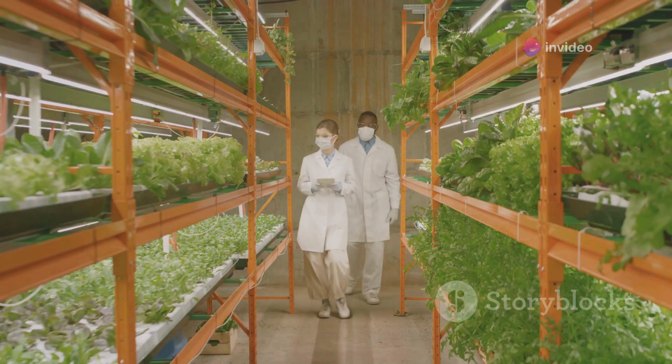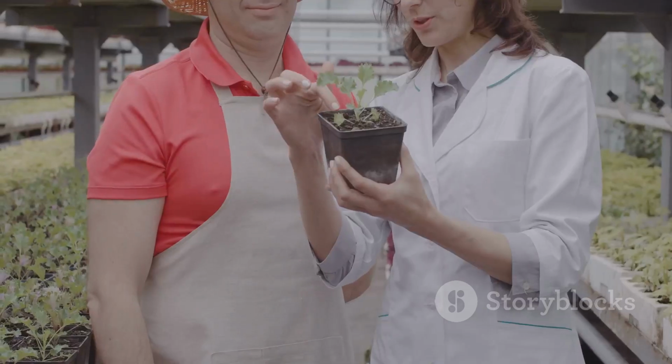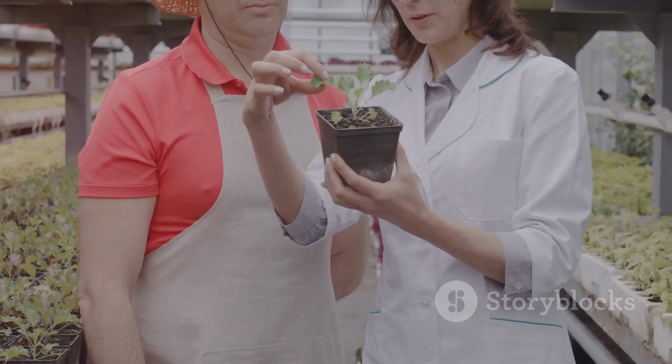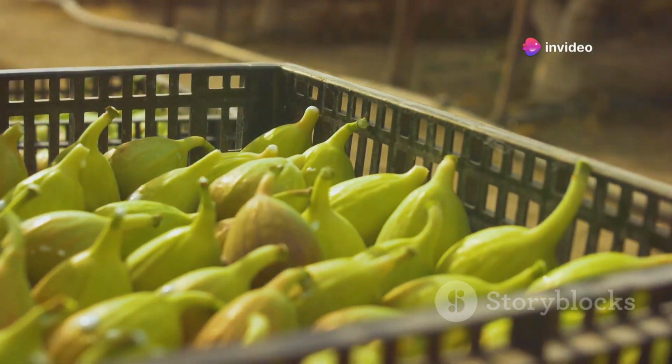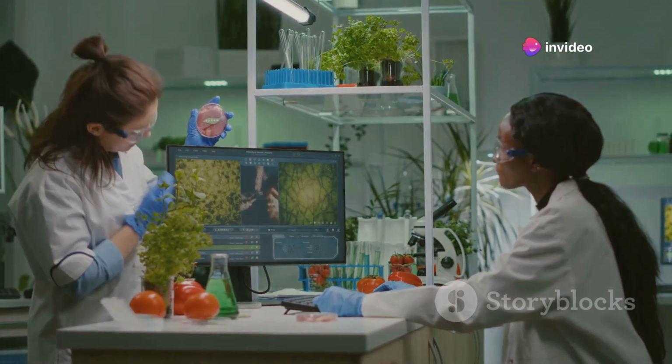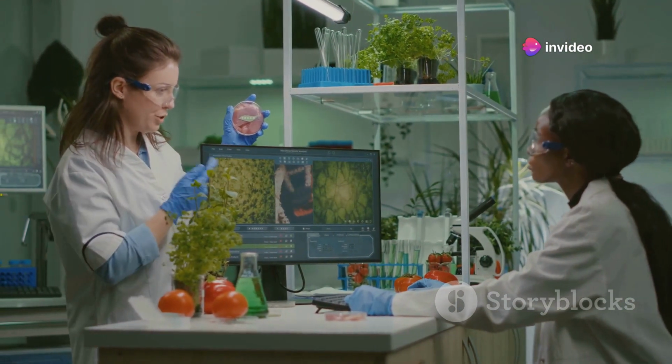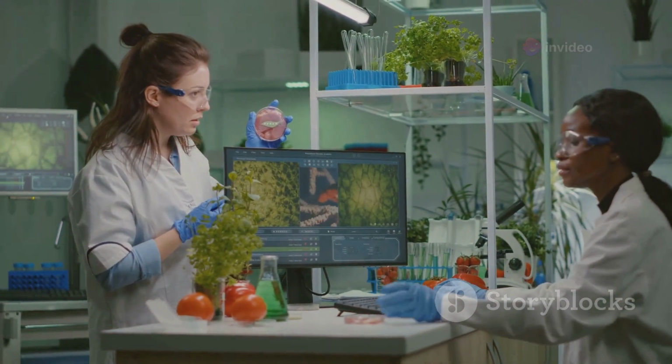The debate over GMOs is not black and white. Both sides have valid points and concerns. The key is to find a balance that maximizes the benefits while minimizing the risks. This requires ongoing research, transparent communication, and informed decision-making.